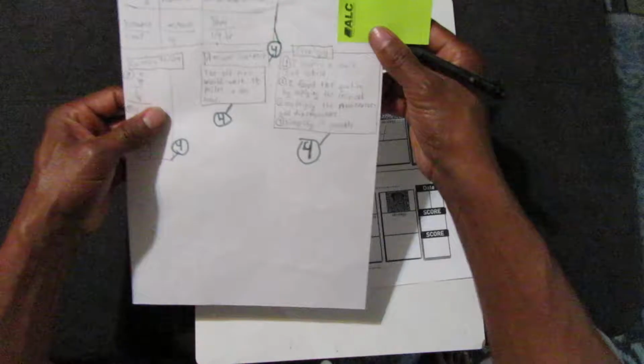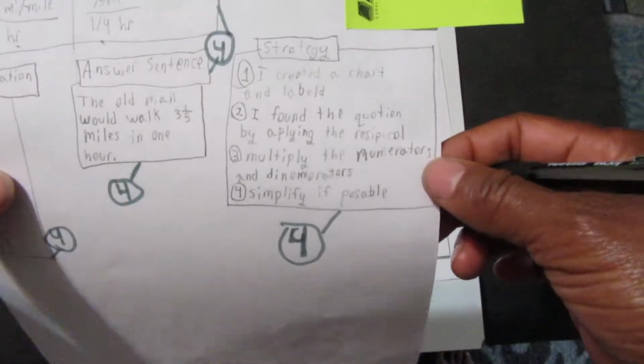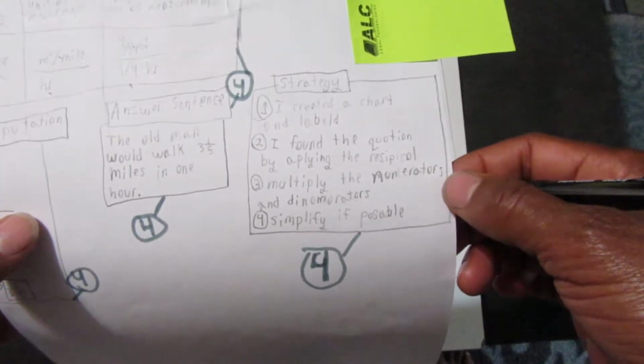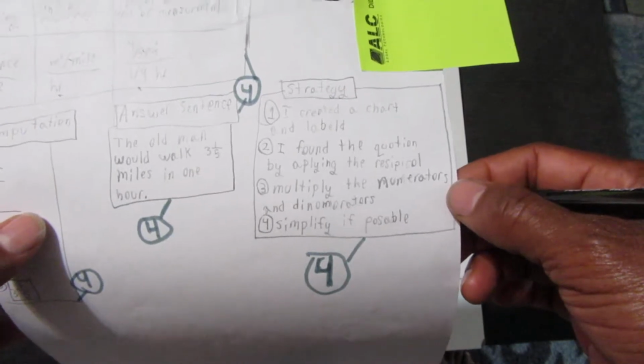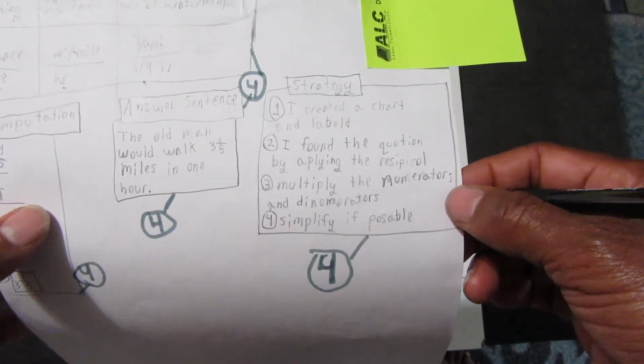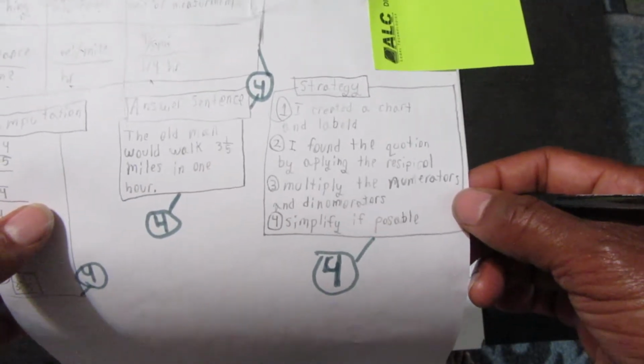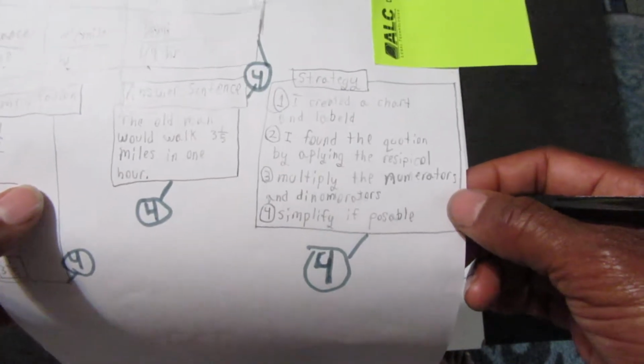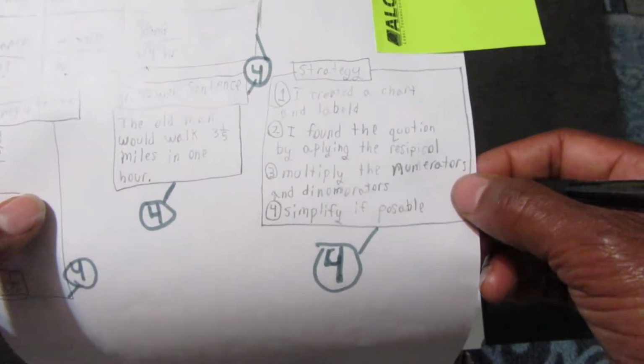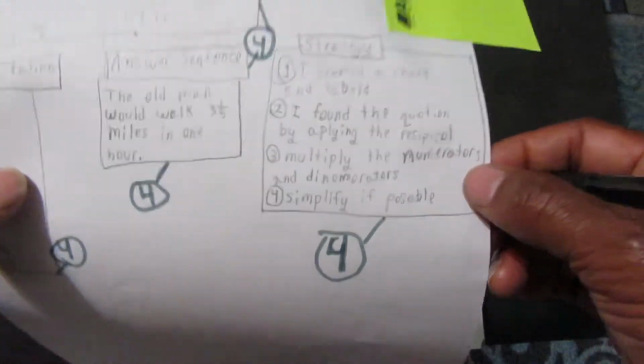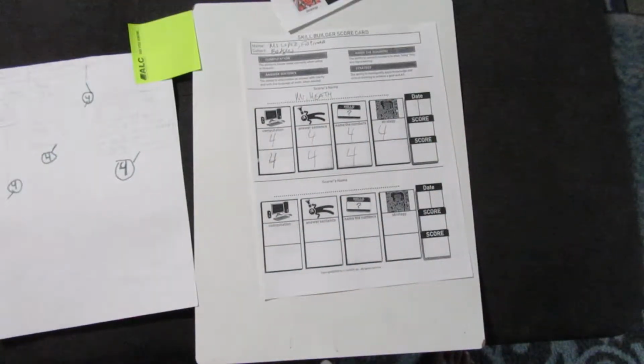It says: I created a chart and labeled. I found the quotient by applying the reciprocal. I multiplied the numerators and I multiplied the denominators. Obviously I should have said numbers, but I know what they're saying. And then you put simplify possible. This is a 4 here. Why? All the major steps are there. They don't have one-word answers. So this is a 4.